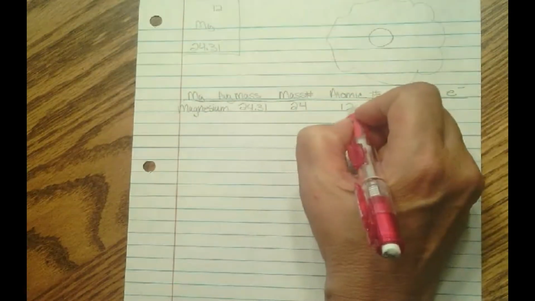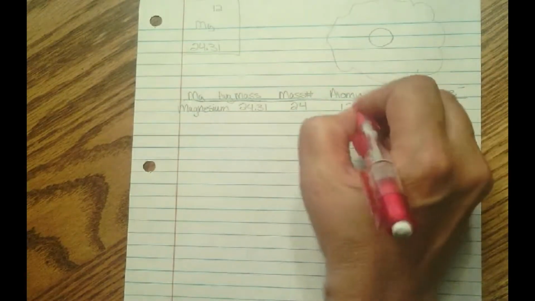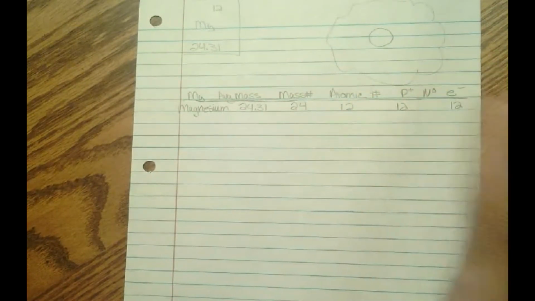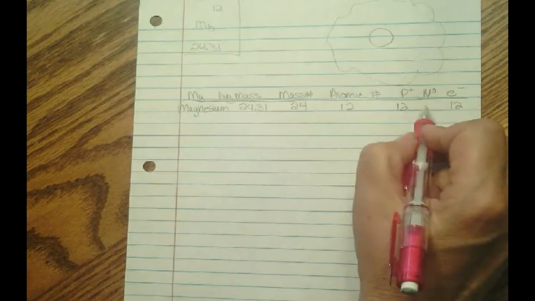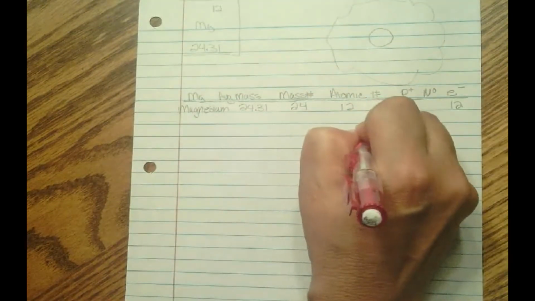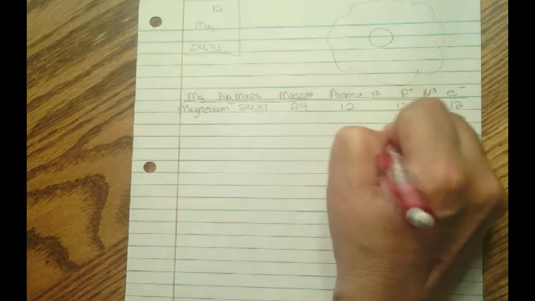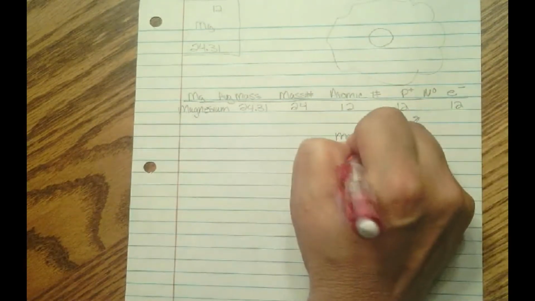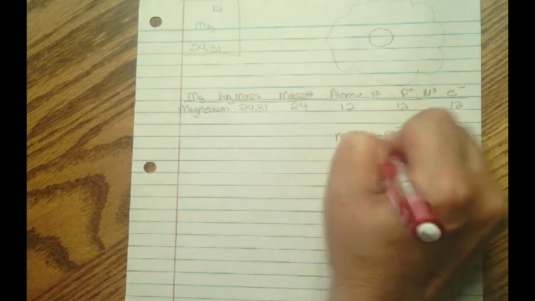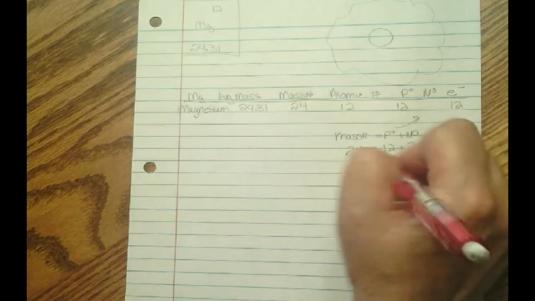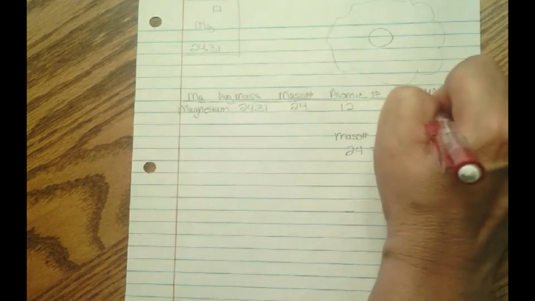What does this mean? Well, that means if my atomic number is 12, I have 12 protons and I also have 12 electrons. So how do I find my neutrons? Well, that is mass number equals protons plus neutrons. So my mass number, 24, equals protons, which is 12, plus question mark. So my neutrons must also be 12.